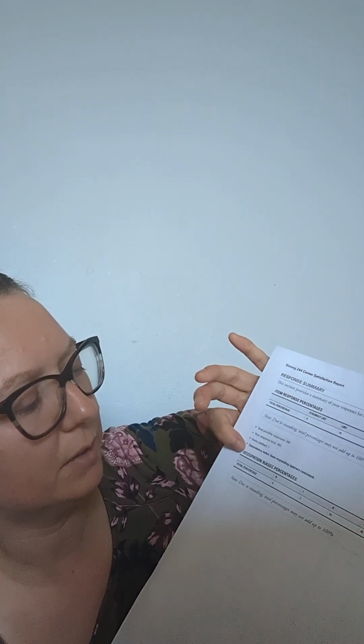And then the occupation RIASEC percentages. So this just goes to show you what percentage of the questions that you answered fits into each one of these 6 categories. So I found it very interesting that my realistic and conventional interests were 0.